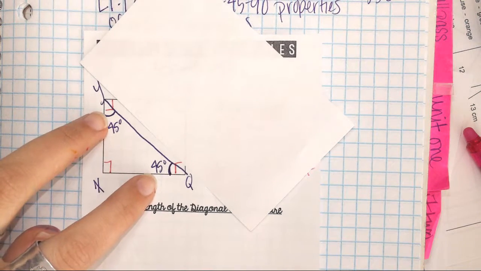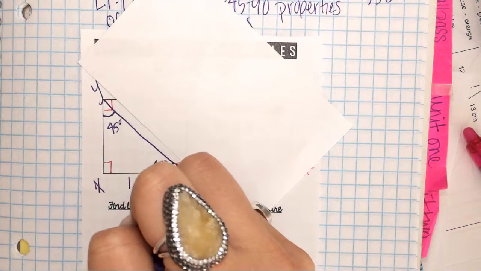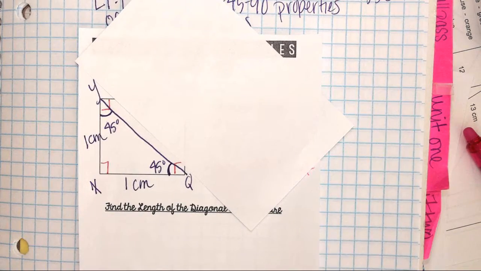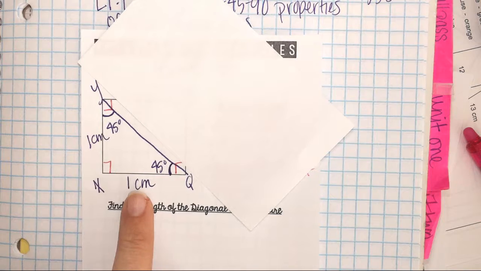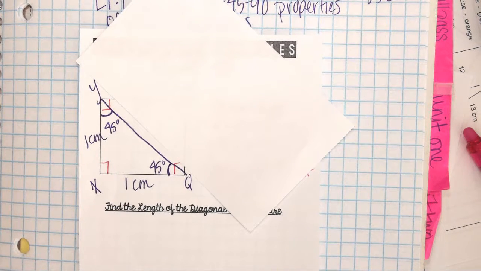If these two angles are congruent, that means our sides are what? Congruent. Take a point, Eric. And we're going to let this side length be 1 centimeter. So if this is 1 centimeter, what's this side? 1 centimeter.